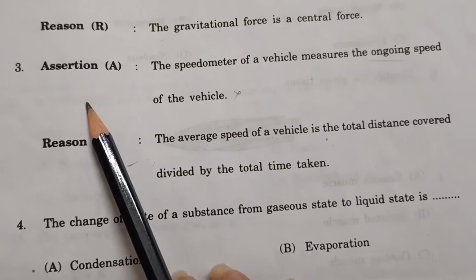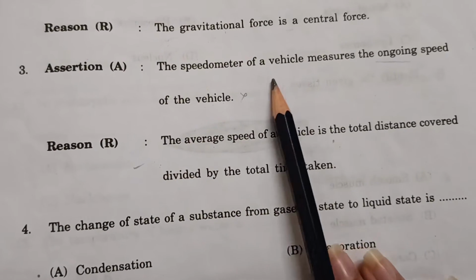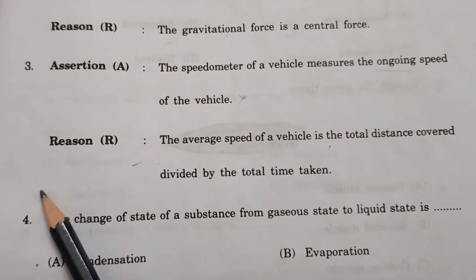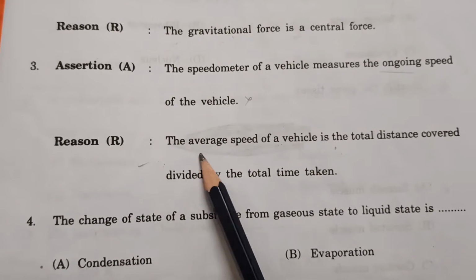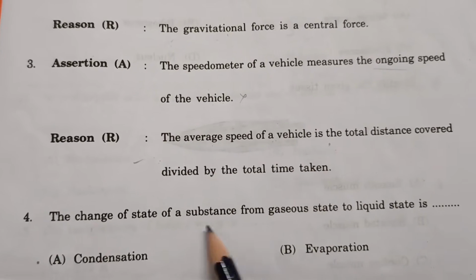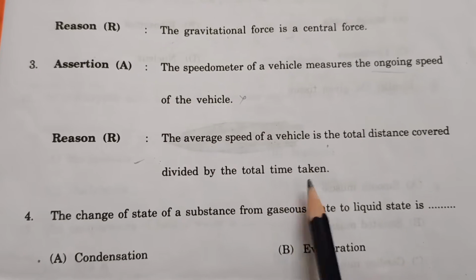Question number 3, assertion: the speedometer of a vehicle measures the on-going speed of the vehicle. The reason given is: the average speed of a vehicle is the total distance covered divided by the total time taken.